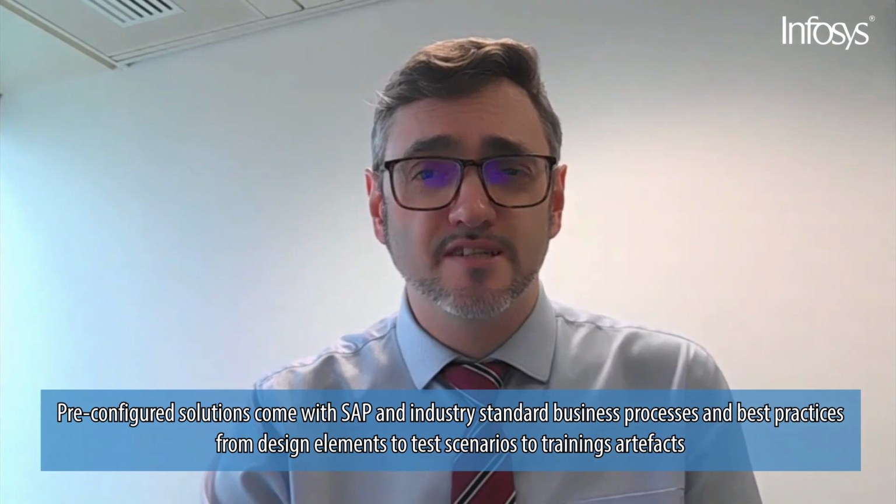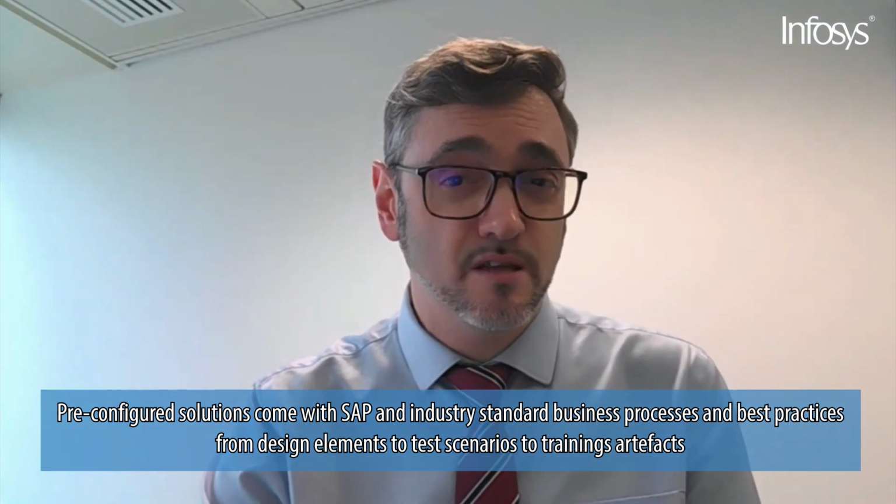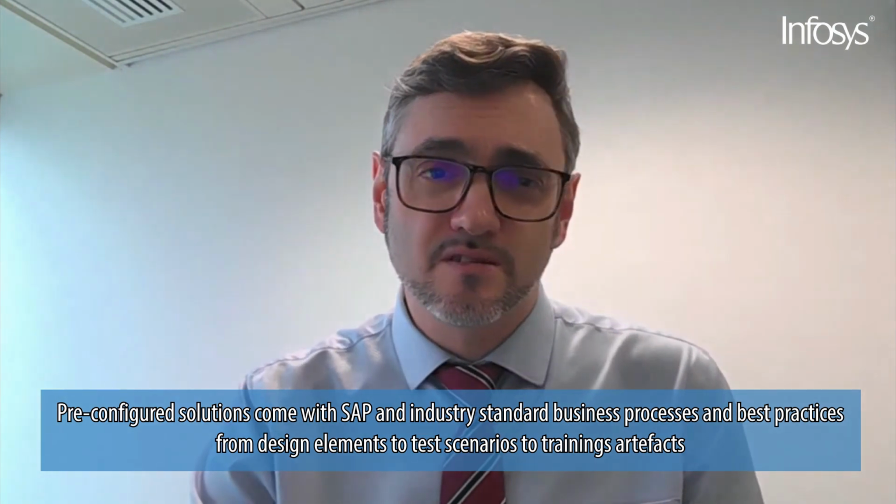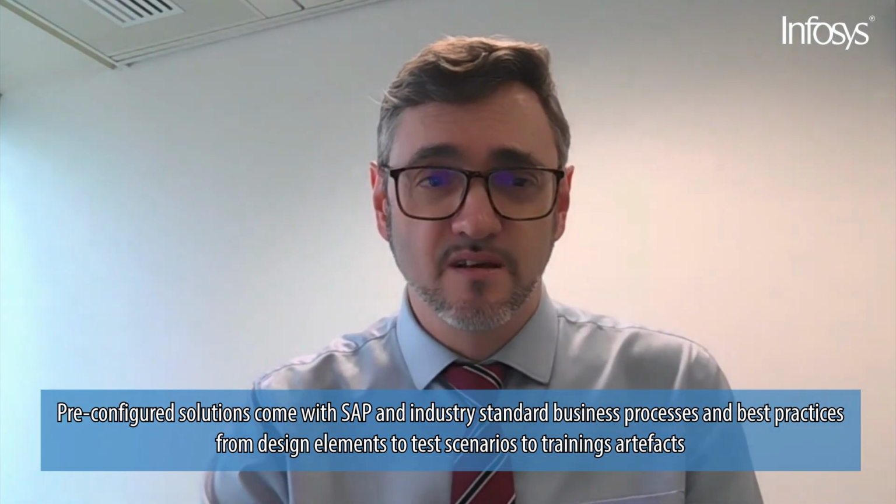This was huge. Pre-configured solutions come with SAP and industry standards, business processes, and best practices, from design elements to test scenarios to training artifacts. Everything is covered, and most important, well integrated. The tip I would like to give as well is to secure very strong sponsors into your design authority governance, so you can do the most critical task in the program, which is to protect your core model integrity and consistency by sticking as much as possible to the standard and not really open the door for additional developments.